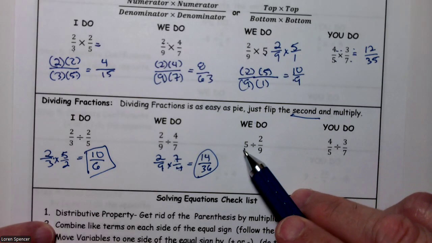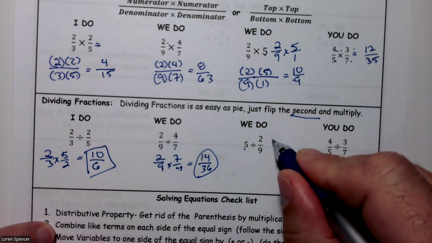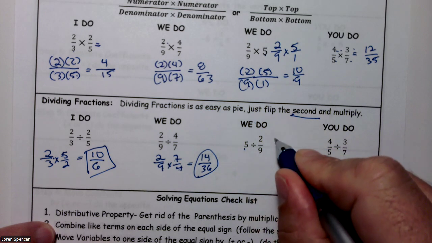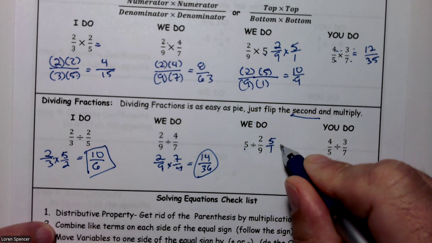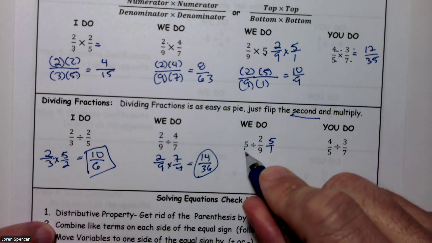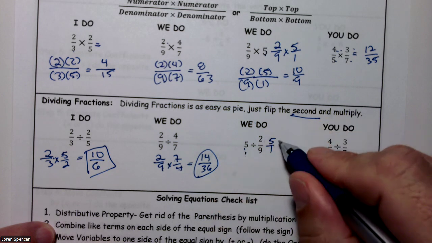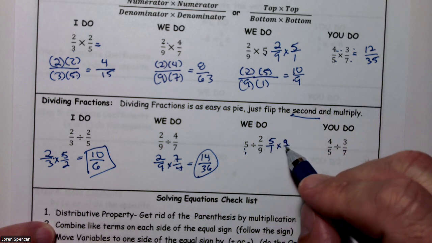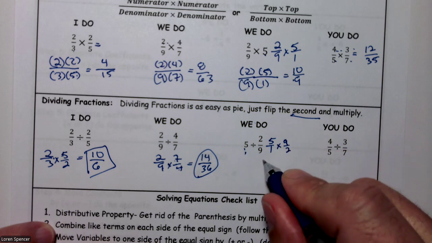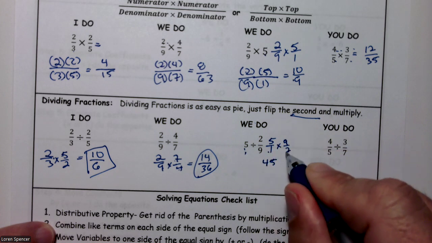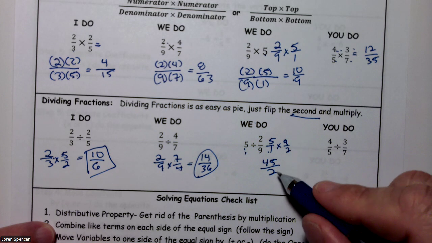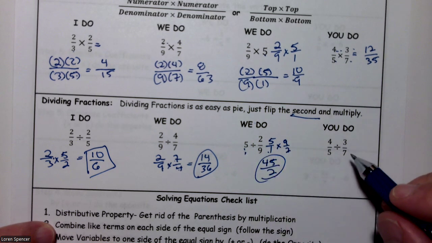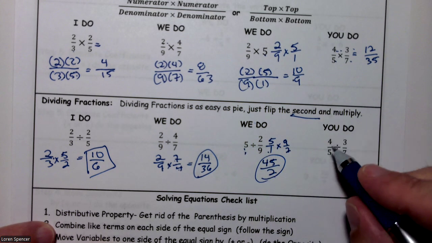This one, we have a problem. I'm going to have to rewrite it. This is 5 over 1, and that's the fraction. I'm going to flip the second. Dividing fractions easy as pie, flip it and multiply. 5 times 9 is 45. And 1 times 2 is 2, because you multiply fractions straight across. So flipping it and multiplying.